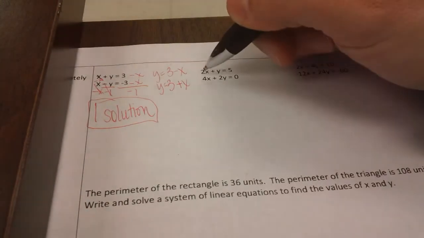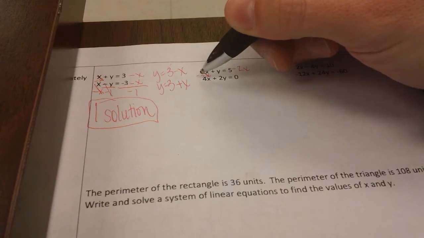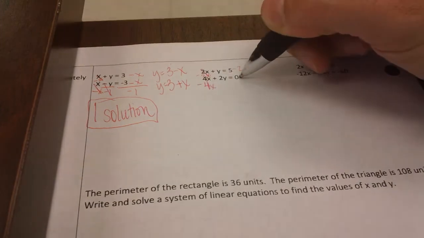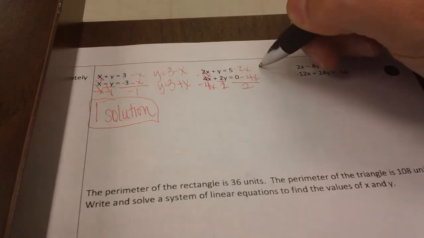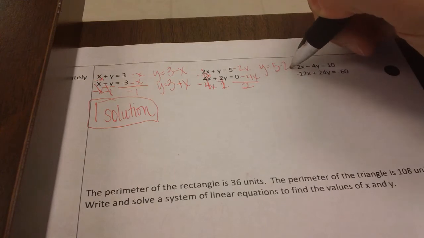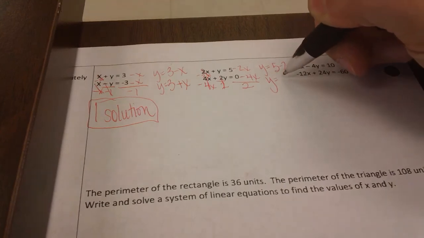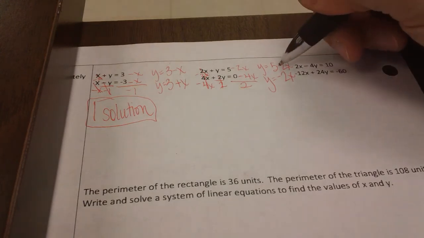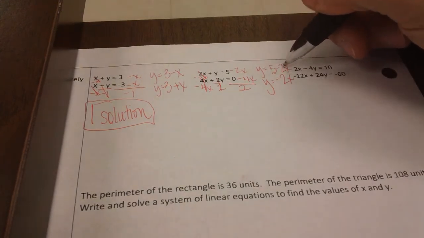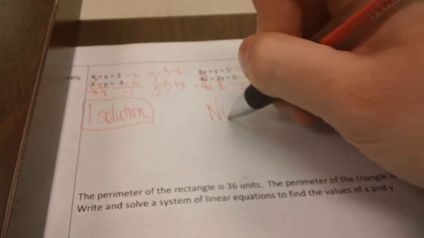On the next one, I have to subtract 2x from both sides, and then subtract 4x from both sides. And on the bottom equation, I have to divide by 2. So on the top equation, I have y equals 5 minus 2x, and on the bottom equation, I have y equals negative 2x. And again, now I have parallel lines because our slope is the same, but my y-intercept on the bottom equation is 0 and the top is 5. So these are parallel, which means there's no solution.